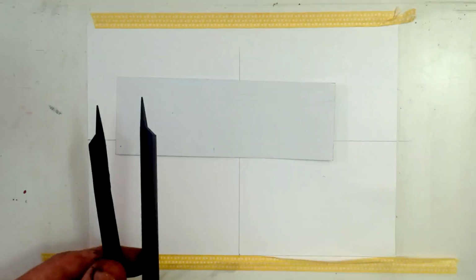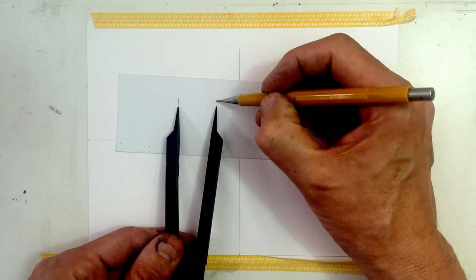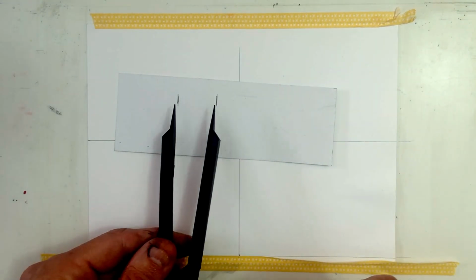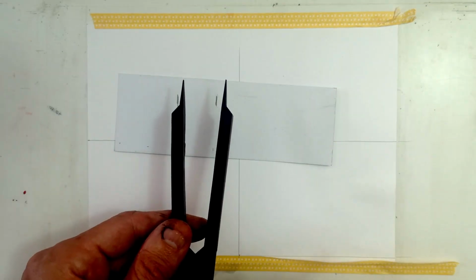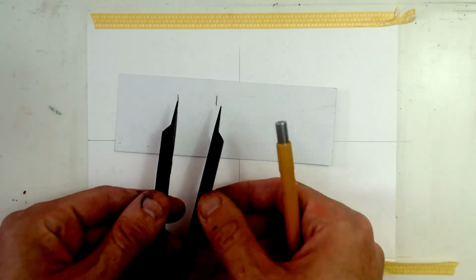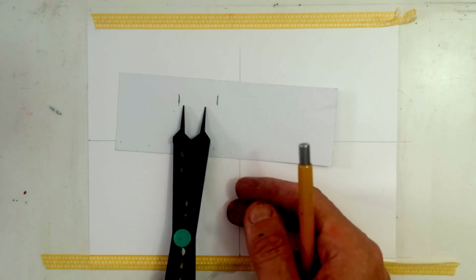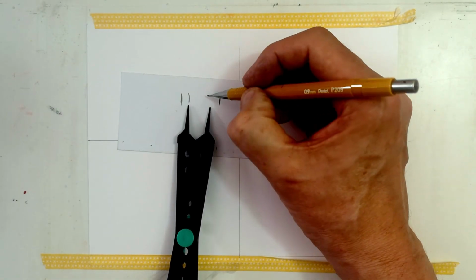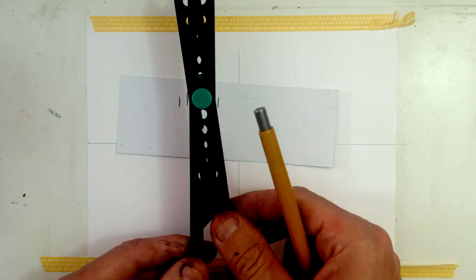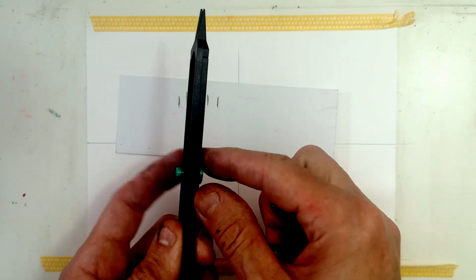We'll do it on this paper here. So there's 1 square inch using this end, but when you turn it round, 1 square inch on this end is much smaller. Now that depends on where you put this locking pin.